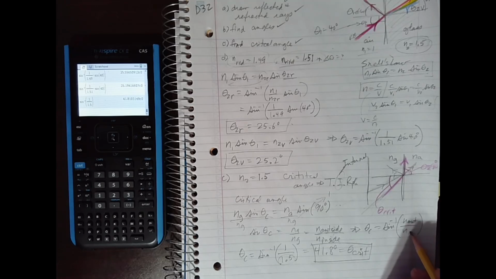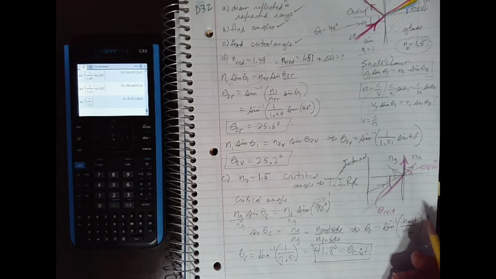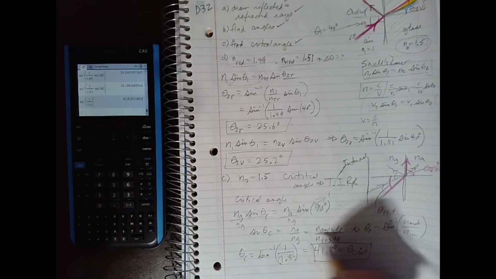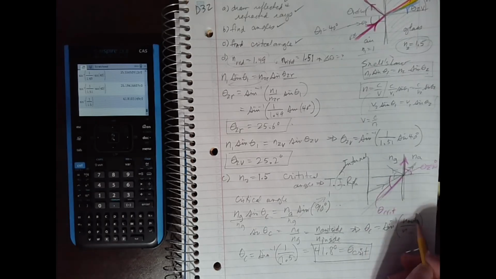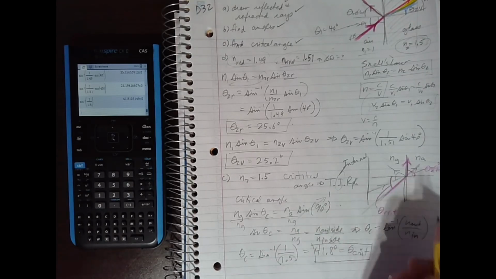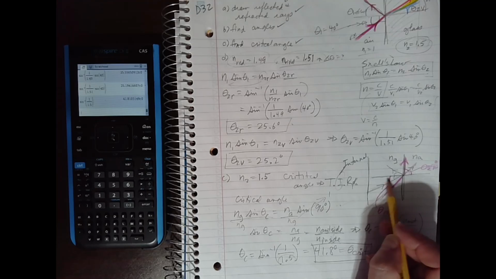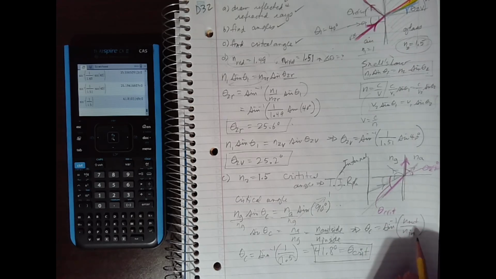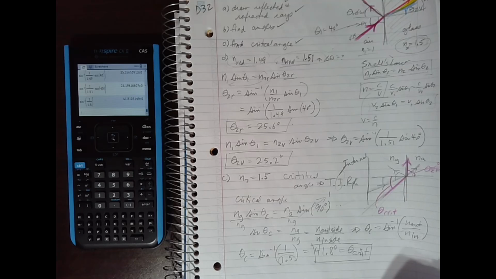So n on the inside is large, and so then theta is small, because we're dividing by n on the inside. And so the critical angle is small, and most of the angles are over here, so hopefully most of them cause it to reflect and not try to escape. But again, the bigger n on the inside is with respect to n on the outside, the better.